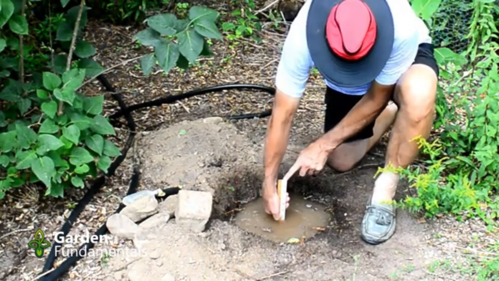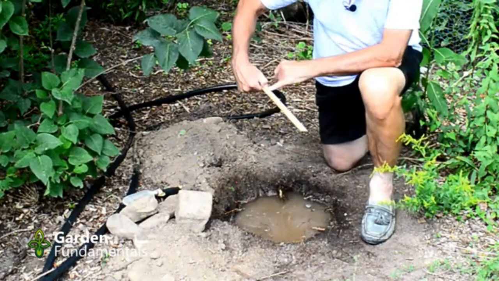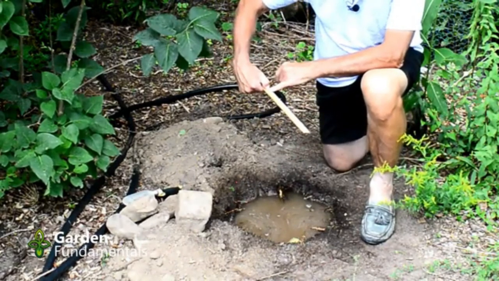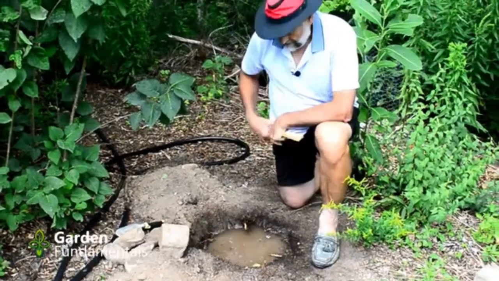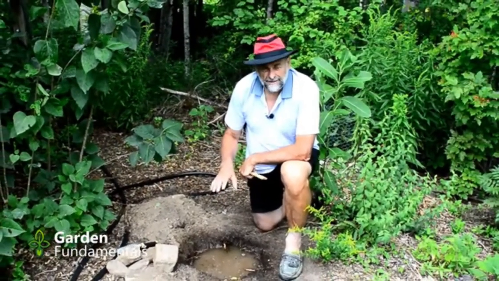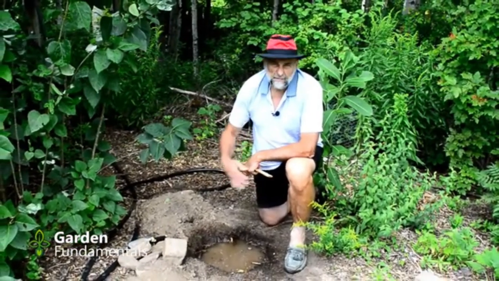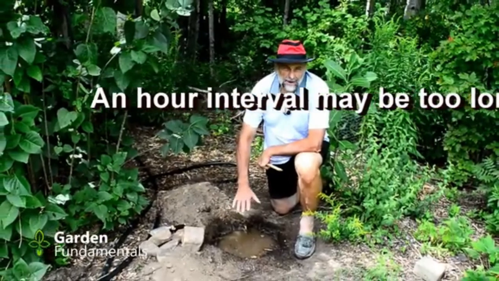You can take your finger, mark where the water line is, and pull it out. I've got 9.5 inches. Write down the time and the depth, and then come back later and do it again. As far as the time interval goes, you can do this a couple of different ways. To keep the math simple, just come back once every hour and keep doing this until the hole is almost empty.